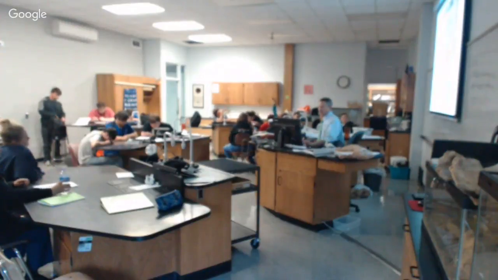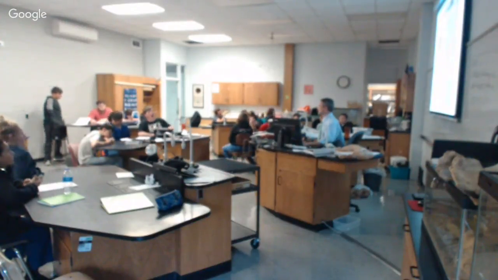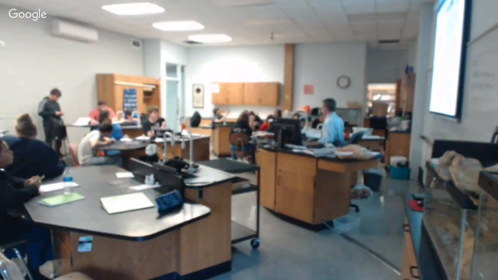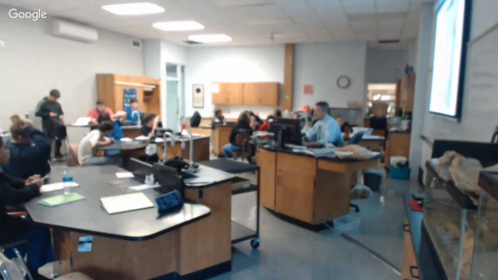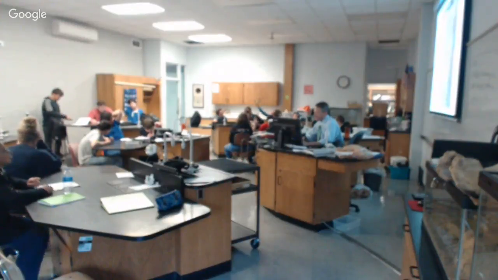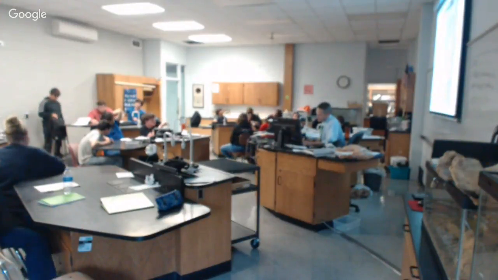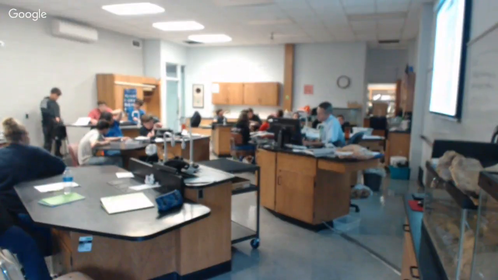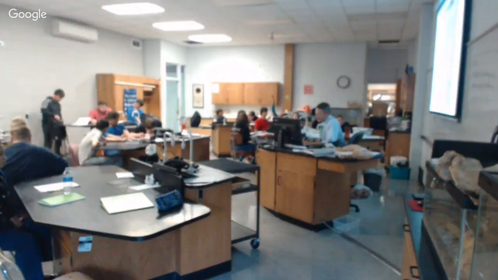So how many clippings, how many leaves are on each clipping? 8. Okay, should have drawn 8. I'm trying to print some new ones that look a little better. And then what was the difference you guys noticed in the oxygen output? It went down by 2. And went down by 2, right? So you started with 8, 6, 4, 2. Very good. 25% of the light gone, and oxygen levels dropped. So there was a pretty significant change there.